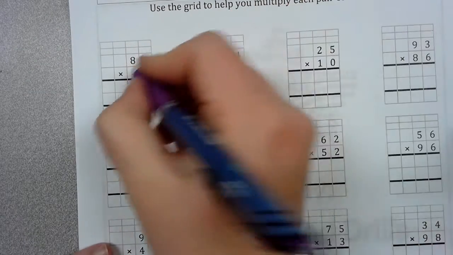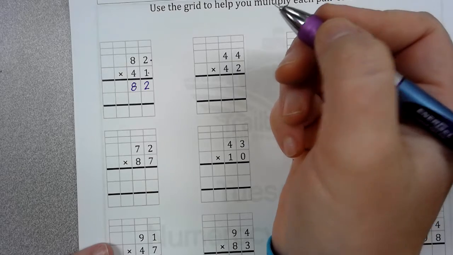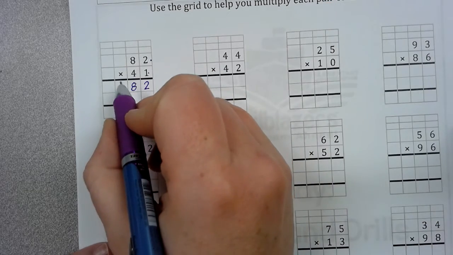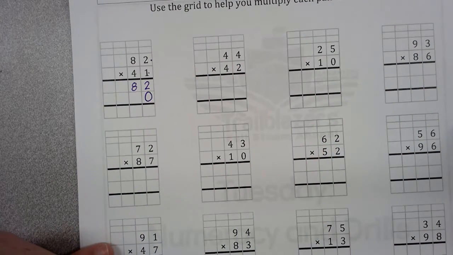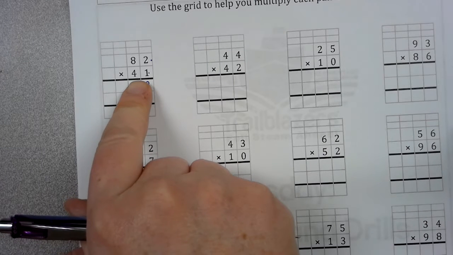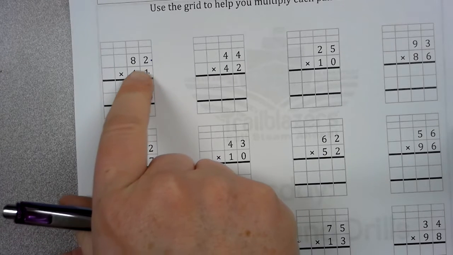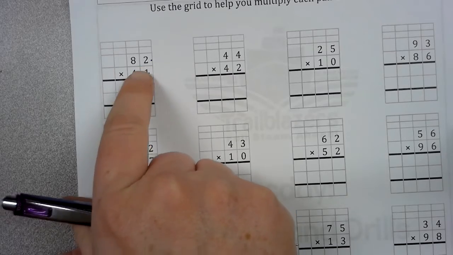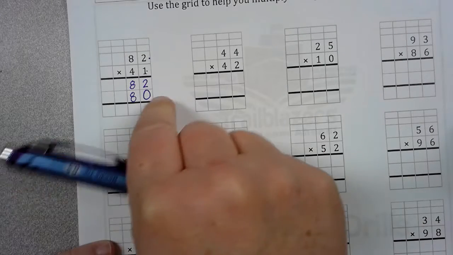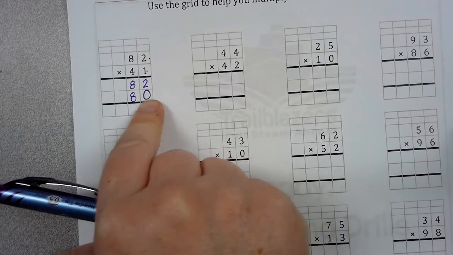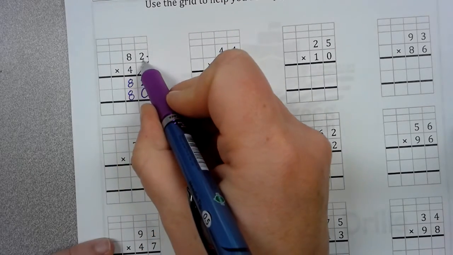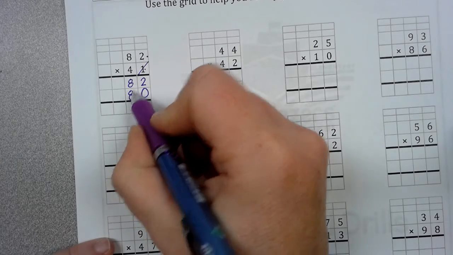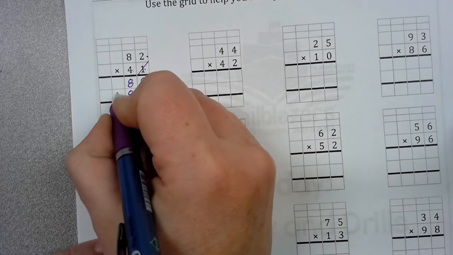Now, we go to the tens spot. And because we're moving over to the tens spot, I have to come down here and put a 0. Because in all reality, what I'm actually doing is I'm saying 40 times 2. And 40 times 2 is 80. So I have to put my 0 here, and then I go over and start with my tens place. 4 times 2 is 8. 4 times 8 is 32.